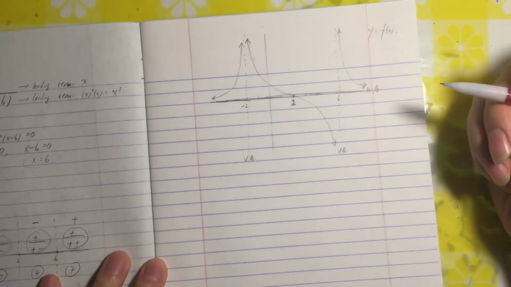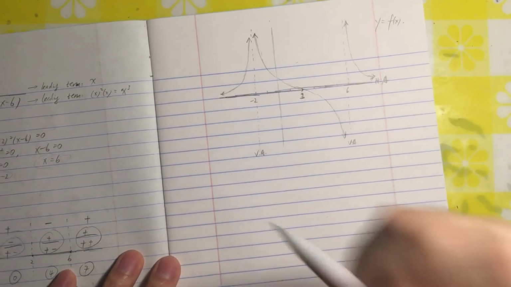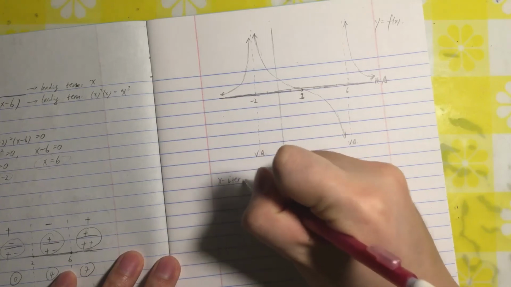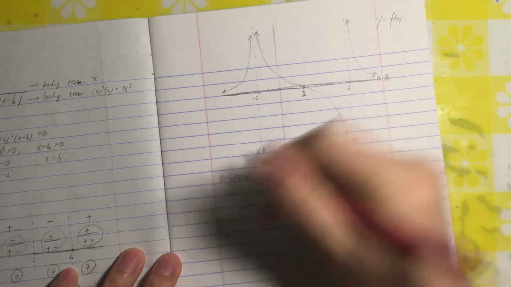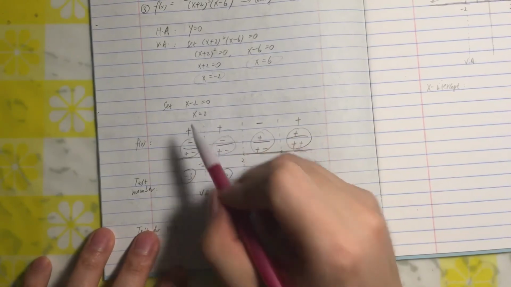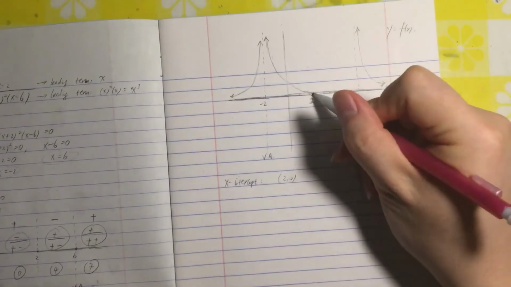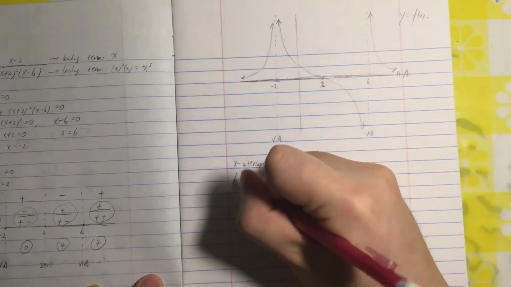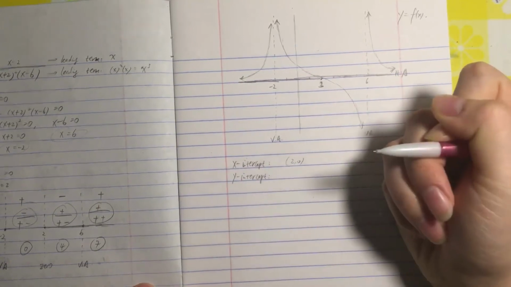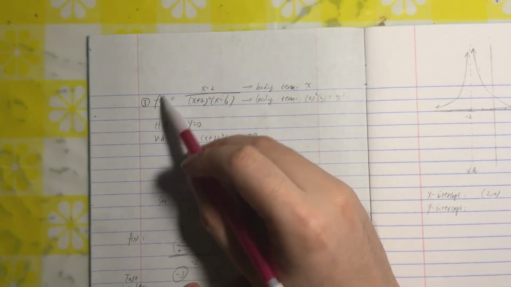Next, let's find the intercepts and the asymptotes. For an x-intercept, the x-intercept is the zero, which is (2, 0). That's the x-intercept, which is here. For the y-intercept, we plug 0 into function f.